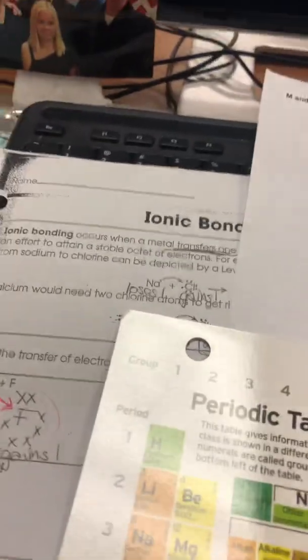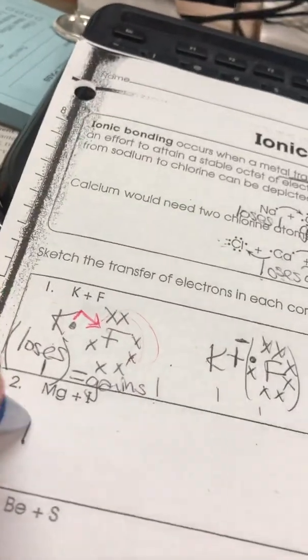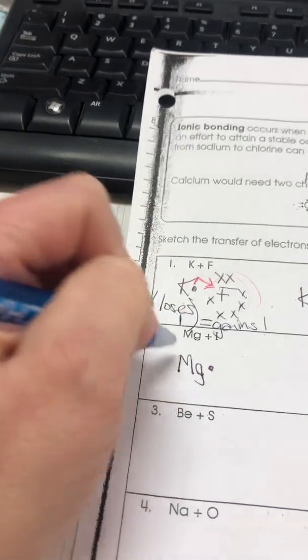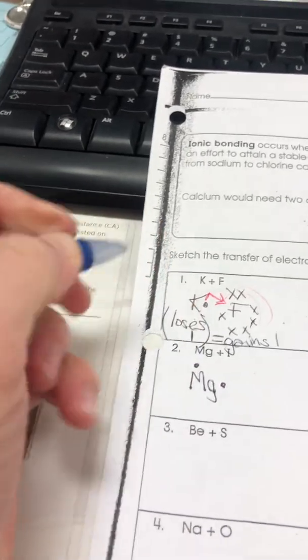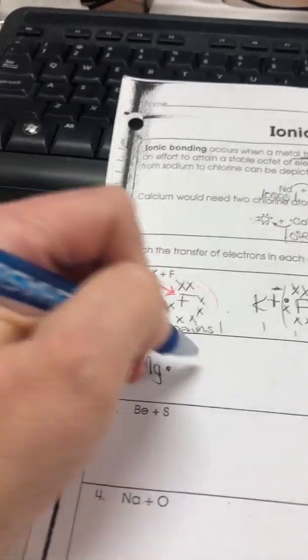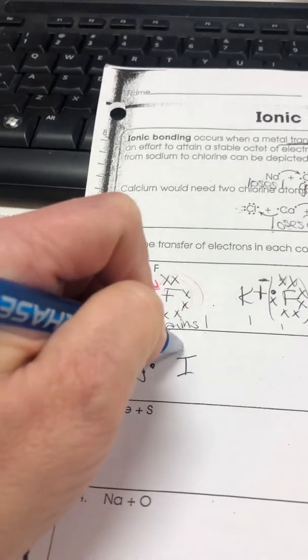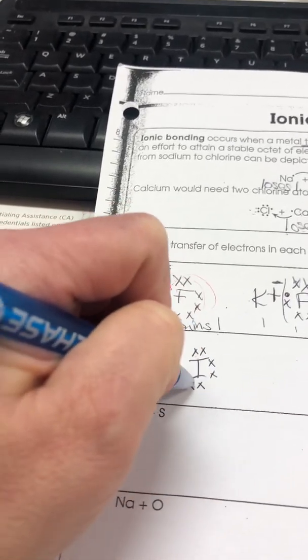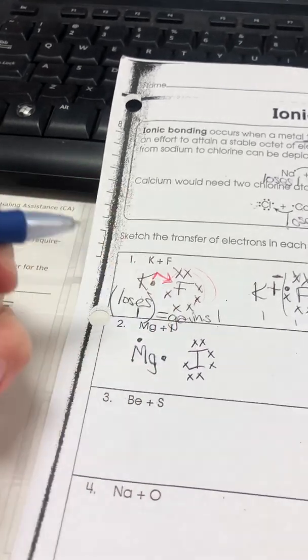Now we're actually going to write out the dots because I really want to focus on the dots on this assignment. So we're going to do magnesium with 2 dots, so we have a dot here, and I'm going to put a dot up here, and then we're going to put an iodine. Iodine has 7 like the fluorine. So I'm going to draw my dots with X's just to clarify that these are the non-metal dots, okay?